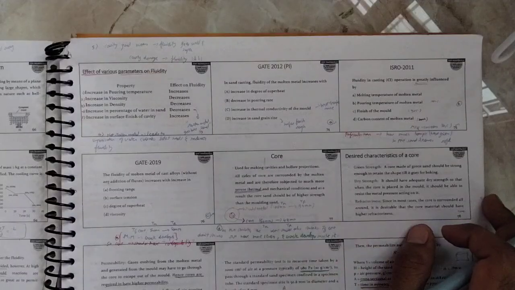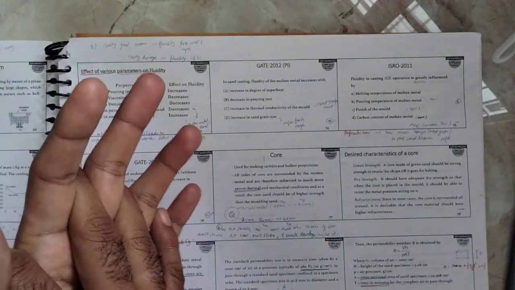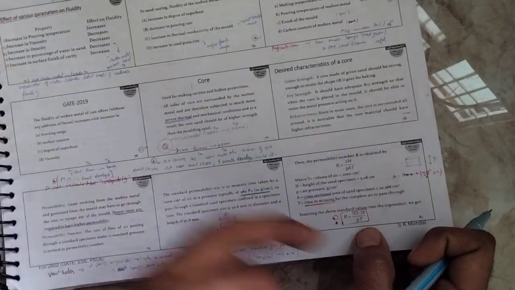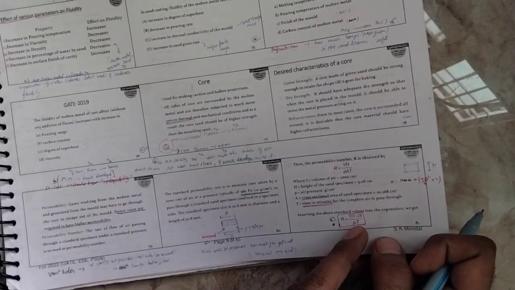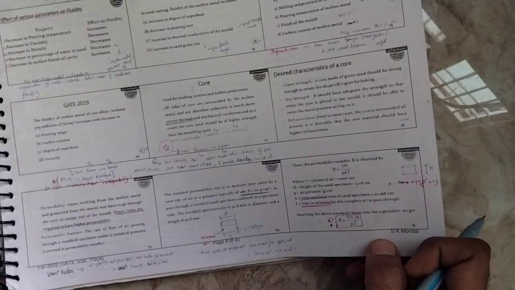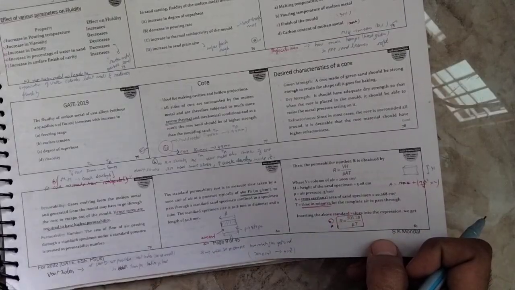So green sand, dry sand, refractoriness. Refractoriness means the core should have a good amount of strength to withstand the excess temperature. That's called refractoriness. Permeability means the gas should go out easily. So next one, permeability number is 501.28 divided by P times T. Here P is pressure in gram per centimeter square, and T is time in minutes. Do not get confused. Next, the permeability number equals VH divided by PAT.